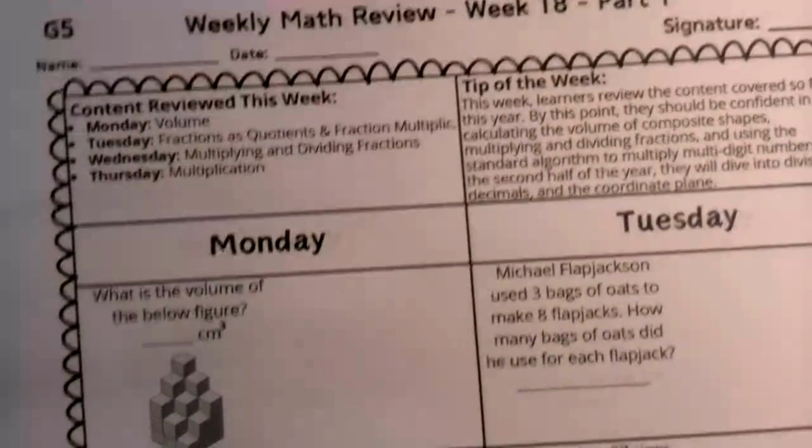The very last one is the combined volume of two identical cubes is 128 cubic centimeters. What is the measure of one cube's edge? We did a similar question like this a couple of weeks ago. And the first thing that we did is we said, okay, well, if it is 128 for both of these, I know that each of these is going to be half of that. So this is going to have a volume of 64 cubic centimeters, both of those.